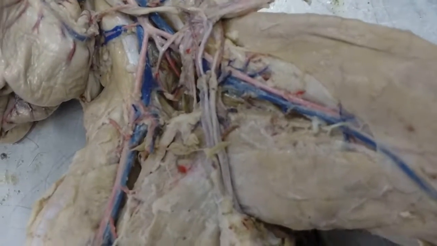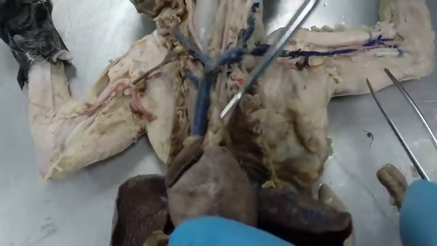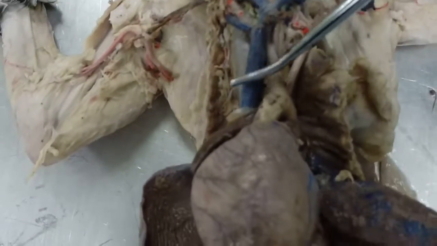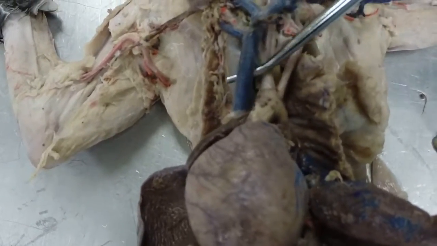Okay, that's it for the arteries. Let's look at the veins next. So we're going to go back up here to the chest area and the cephalic region. So here we are at the heart again. Coming off the heart, this is called the precava.